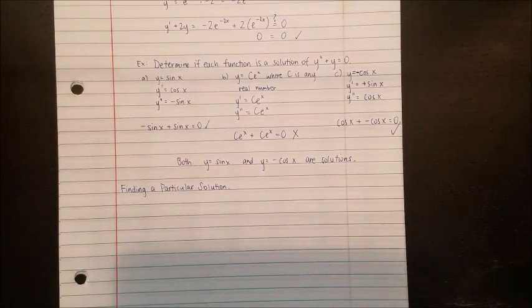Okay, so now that we know that you can get multiple solutions for our differential equations, the next thing that I want to be able to do is to find a particular solution. So we're basically trying to say, out of all the different solutions that we have, we want just one of them. And in order to find that one, you're going to need to be given an initial condition.